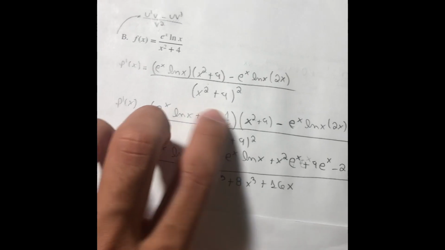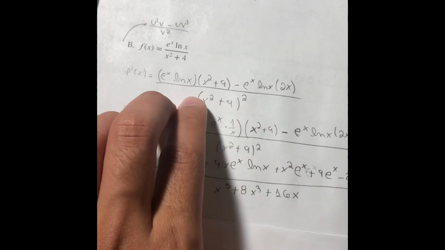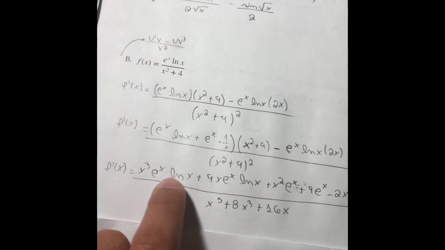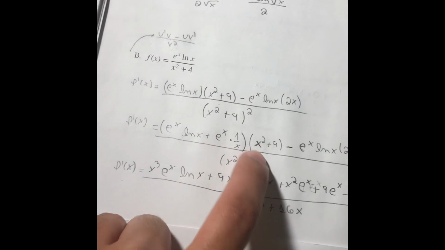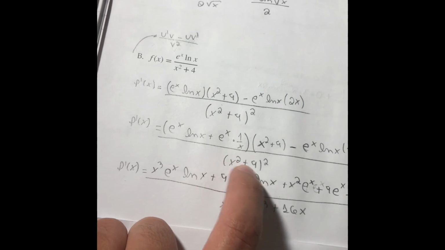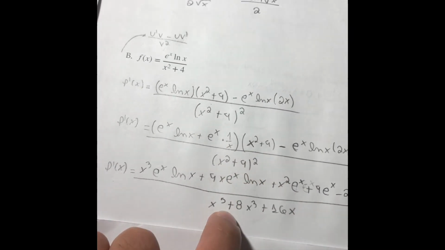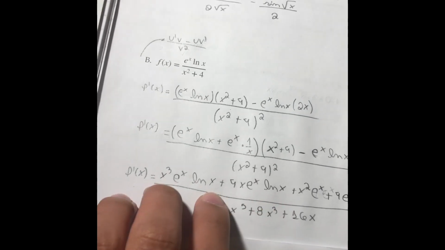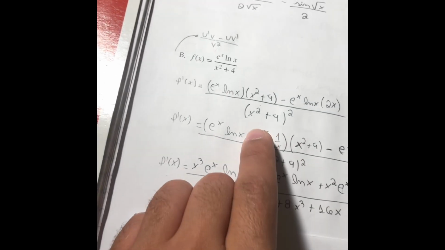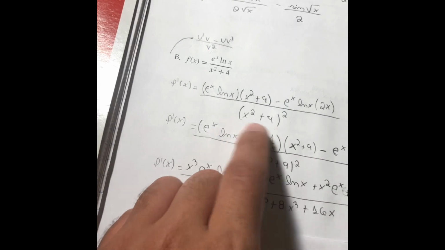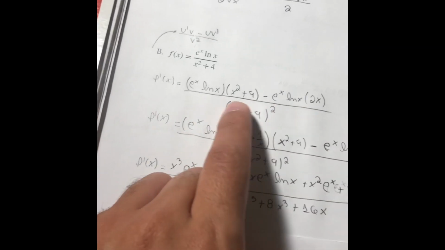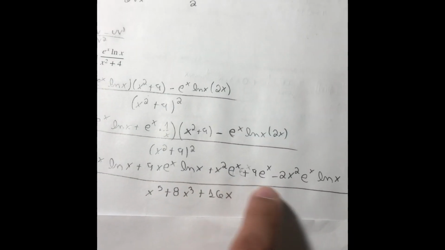After, I just multiply all those terms, and then also in the bottom I just square, so the x squared plus 4 times x squared multiplied by x squared plus 4, and then I got this in the bottom, and on the top I just did distribution, so I can find this big number right here.